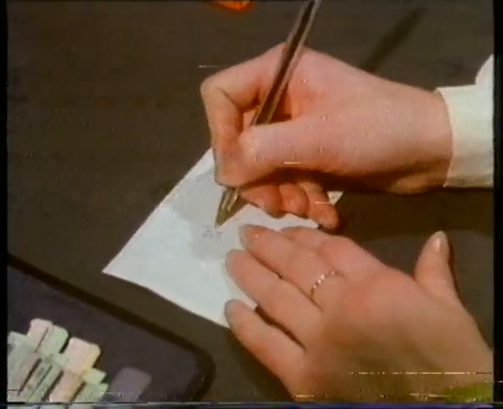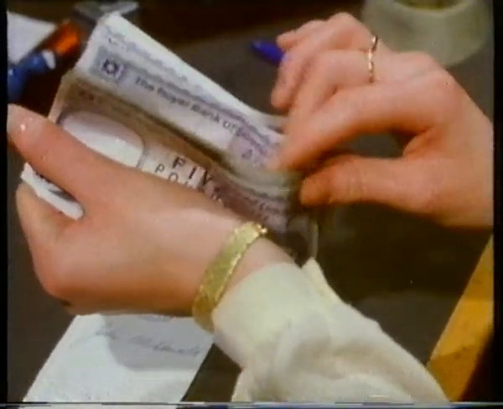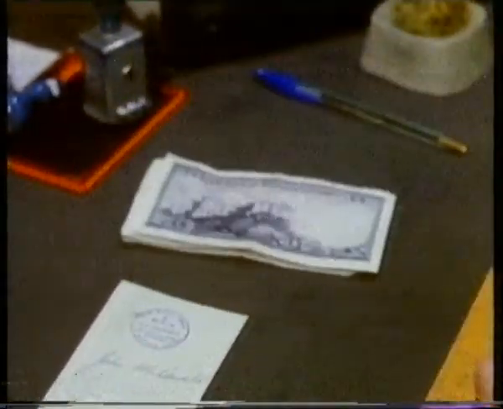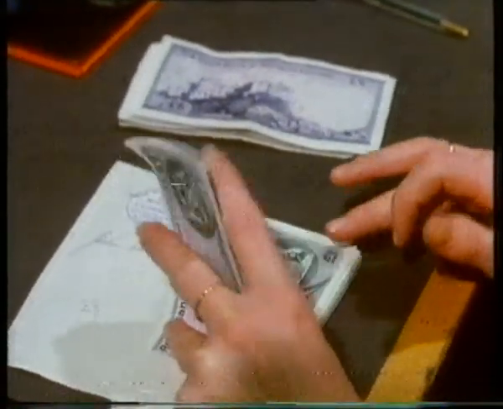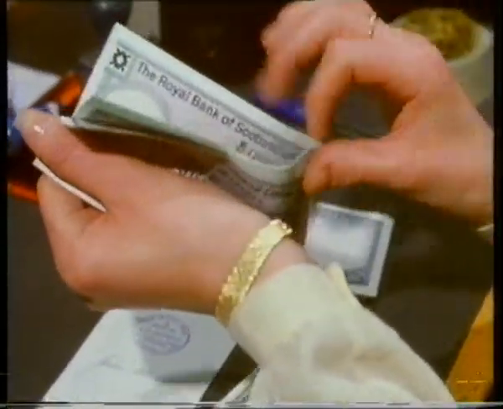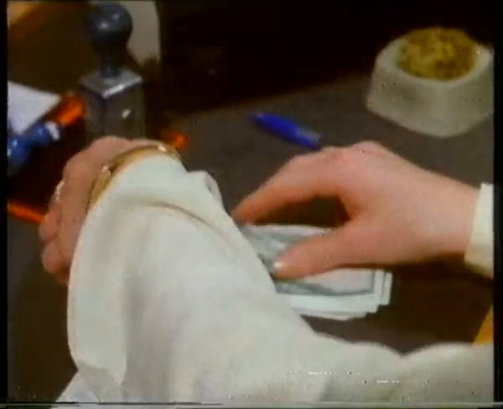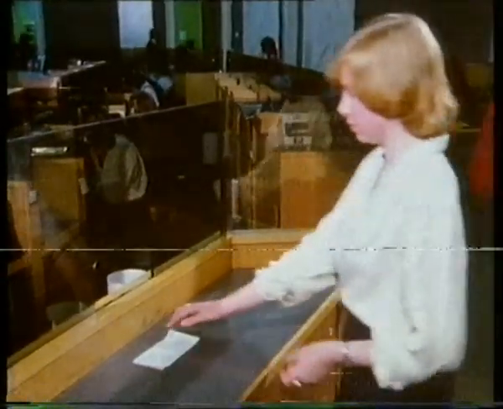How would you like your cash? £40 in fives and £10 in singles, please.